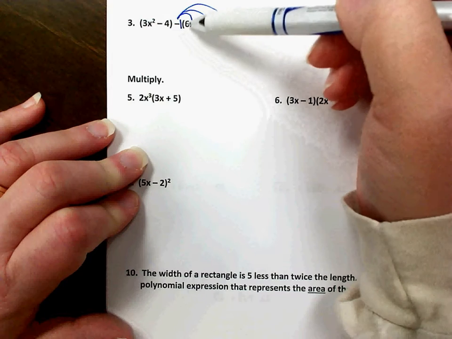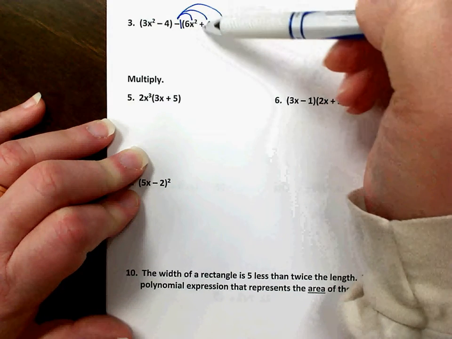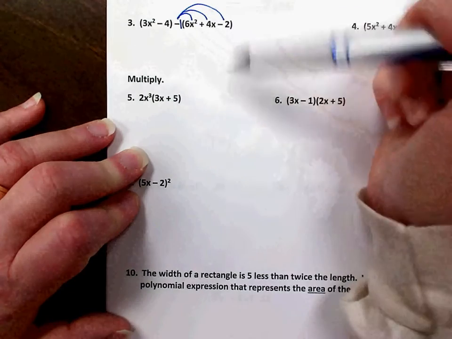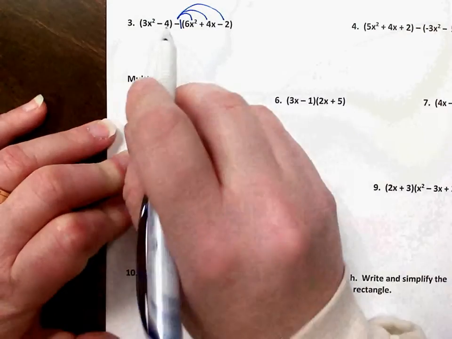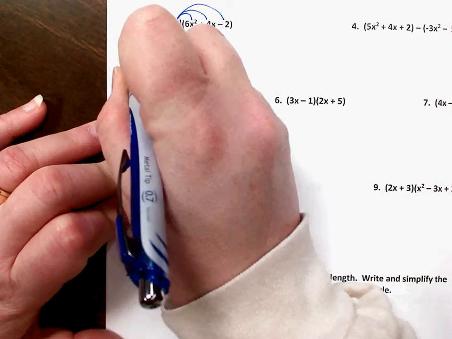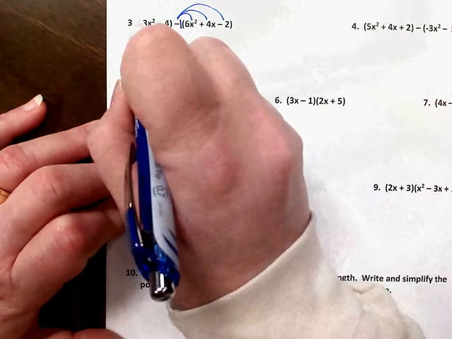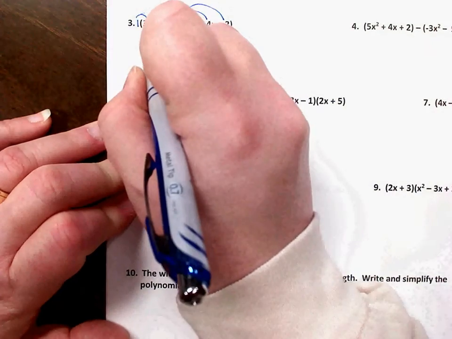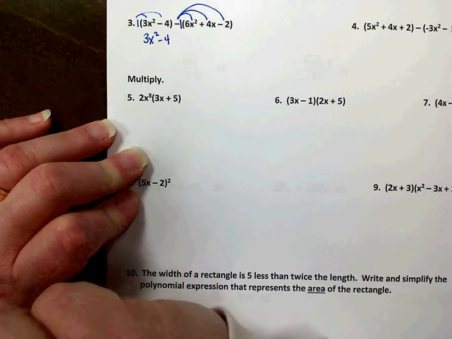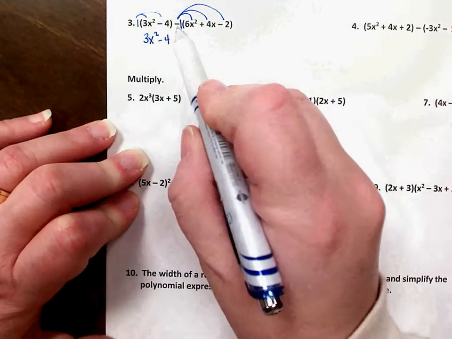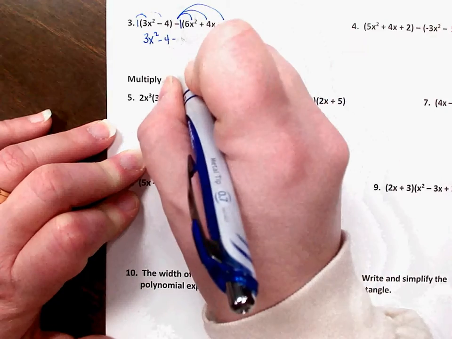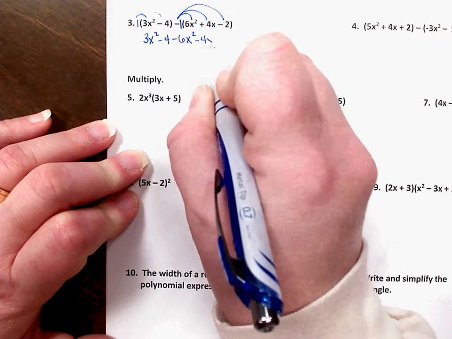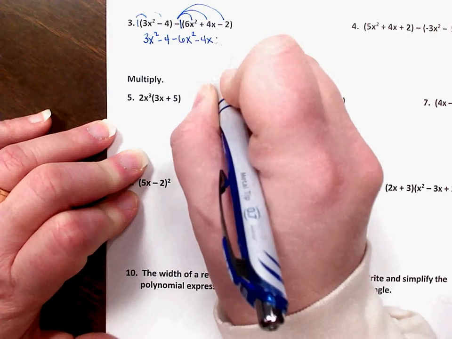So this positive 6x squared is going to become negative. This positive 4x is going to become negative 4x. And this negative 2 is going to become positive 2. The numbers in the first parentheses are not changing because they still have an understood 1 outside, and distributing a 1 doesn't change anything about those terms. So we still have a 3x squared minus 4 from the first parentheses, but when we distribute the negative 1, that becomes negative 6x squared. The positive 4x becomes negative 4x, and the negative 2 becomes positive 2.